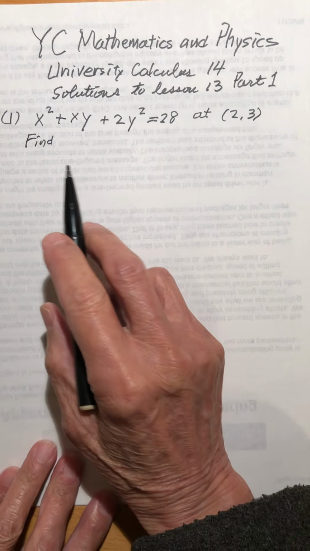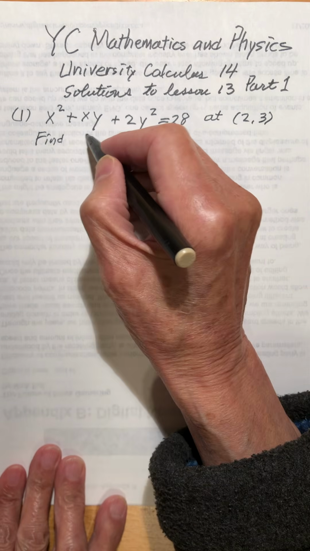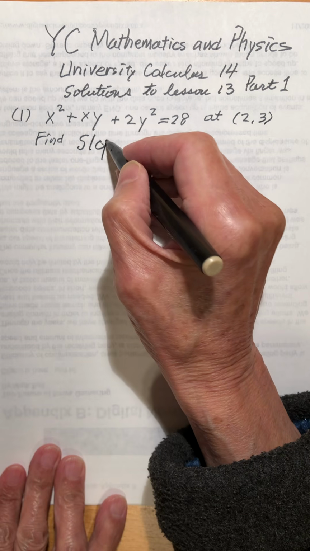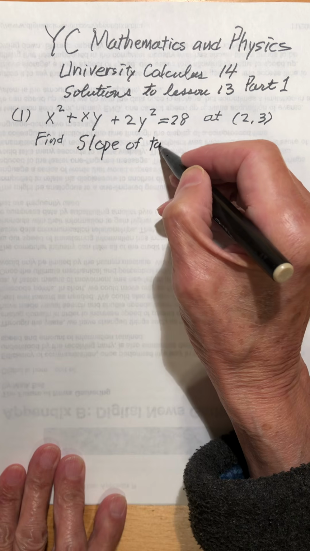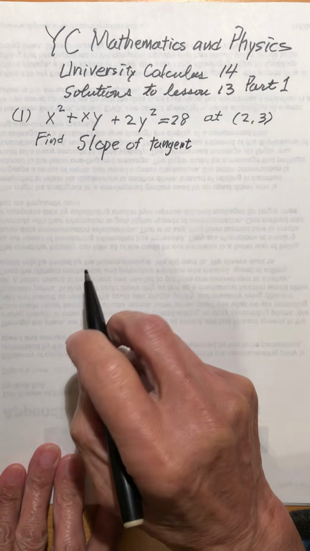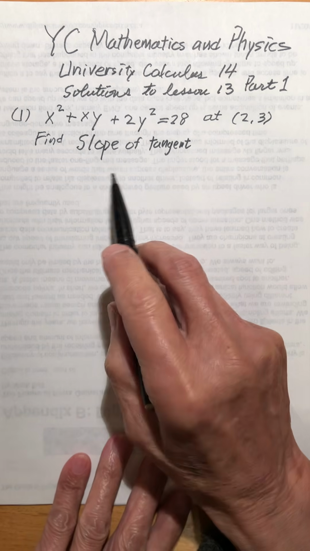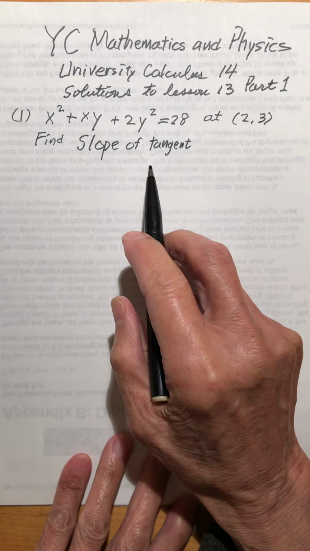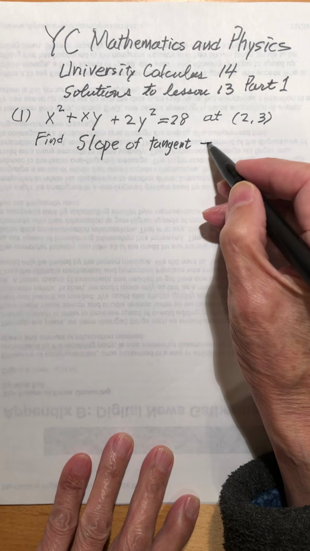We want to find the slope of the tangent. But we have learned before that the slope of the tangent is the derivative. So this is the derivative.